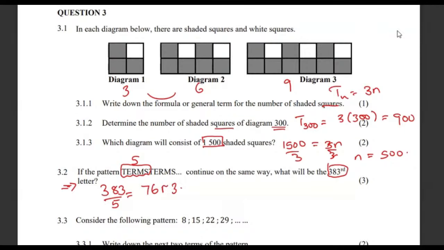What this means is that we're going to get 76 full words of the word terms, né? But then there's going to be a remainder of 3. So in position number 3 of the word, 1, 2, 3, so letter R will be in the 383rd position. Okay, so that is that.